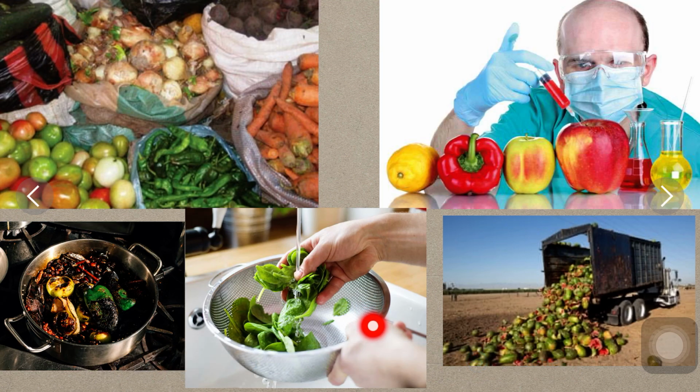Using wrong methods of protecting food, excessive use of food preservatives, overcooking, washing the vegetables after cutting them, mishandling of fruits like grapes and mangoes, miscalculation of time required to transport food from producer to consumers are some of the causes of qualitative wastage of food.